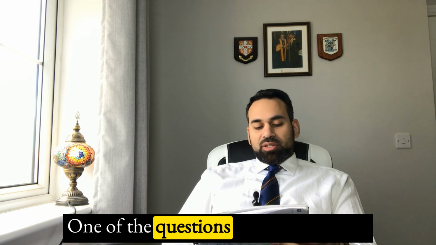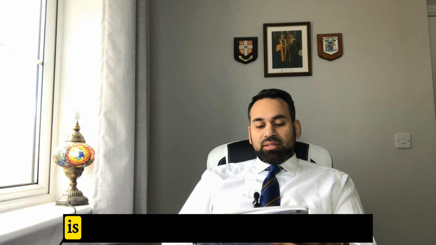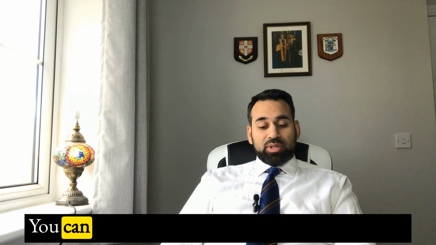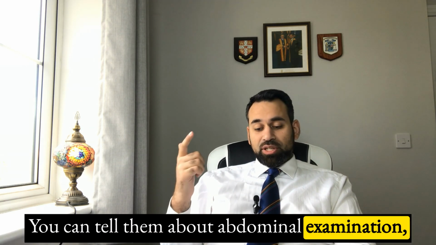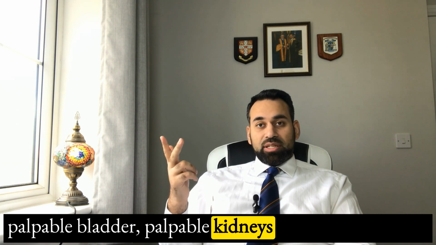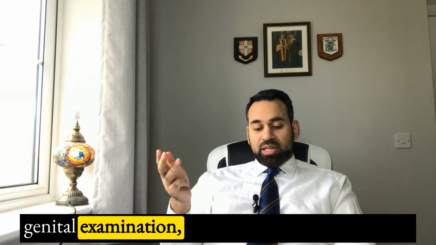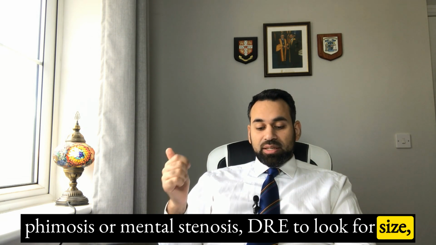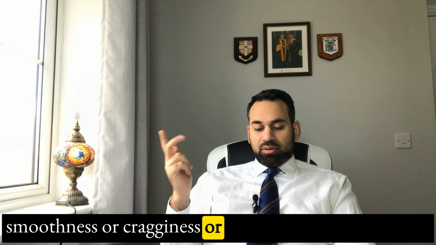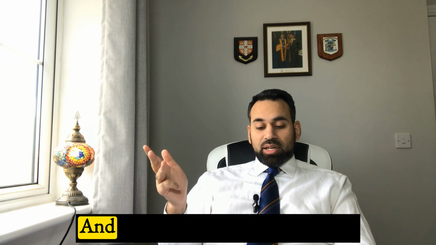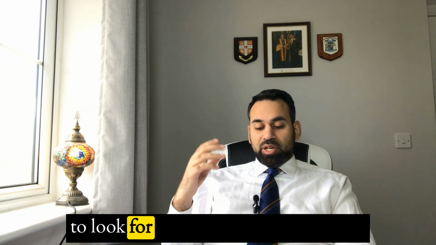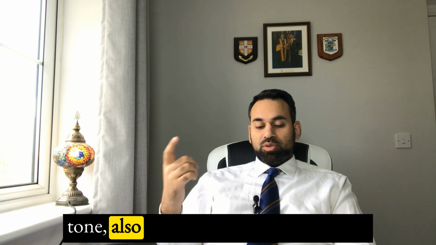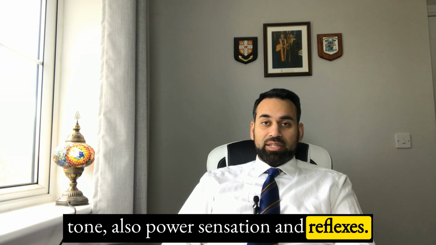One of the questions that they may ask is how you would examine this patient. You can tell them about abdominal examination, palpable bladder, palpable kidneys or flank tenderness, genital examination, and also looking for any tight phimosis or meatal stenosis, DRE to look for size, smoothness or cragginess or tenderness of the prostate, and then neurological examination to look for perianal sensation and anal tone, also power, sensation and reflexes.